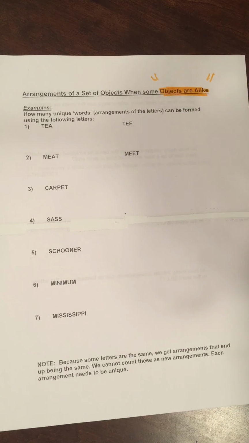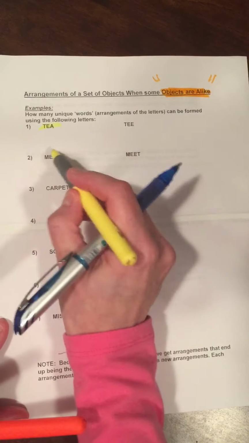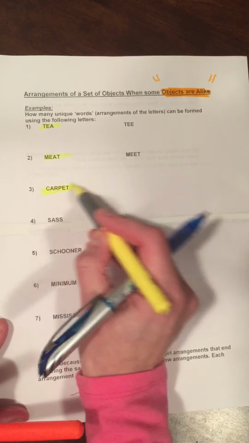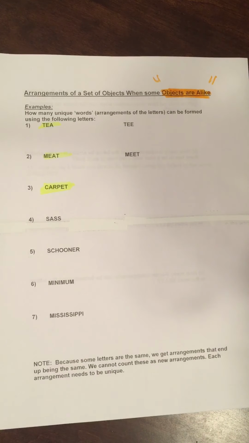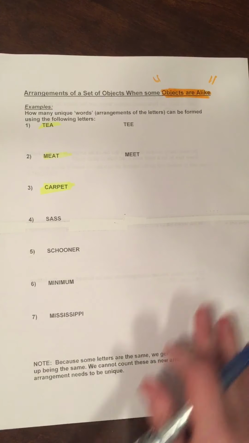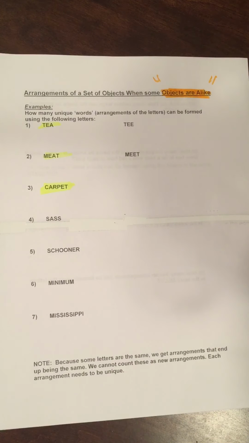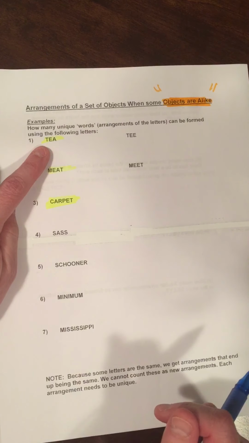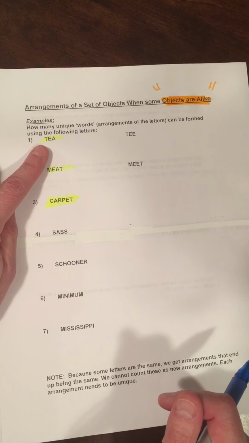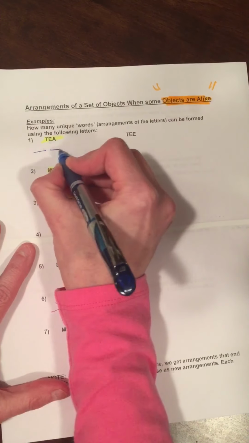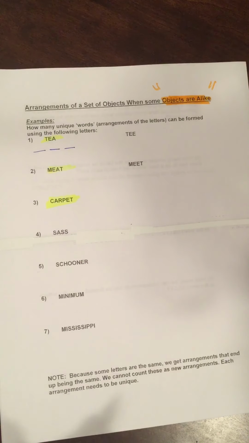Okay, so before we start, let's look at some classic letter examples. And let me read the instructions. How many unique words, arrangements of the letters, can be formed using the following letters? So if we look at the letters TEA, classic letter example, we've done a ton of them now. 3 letters being dropped into the beautiful cloth bag being shook.